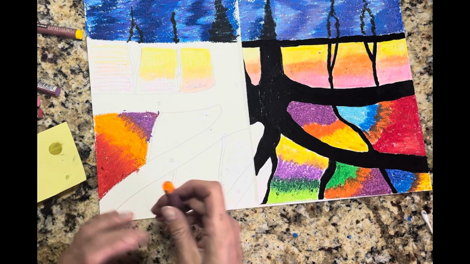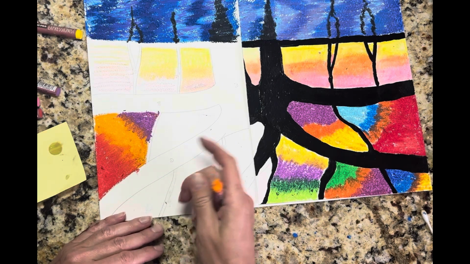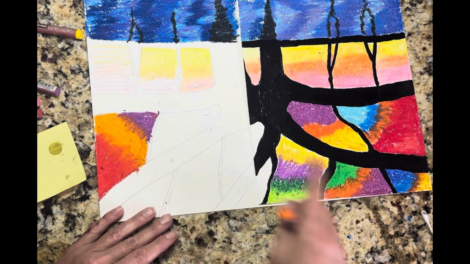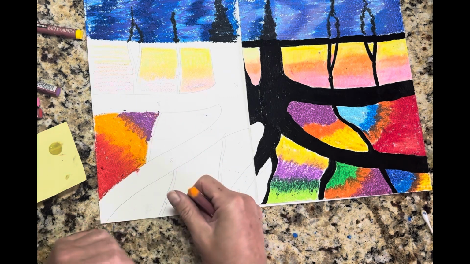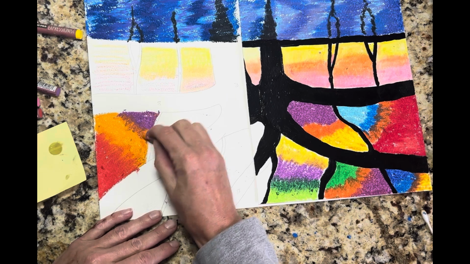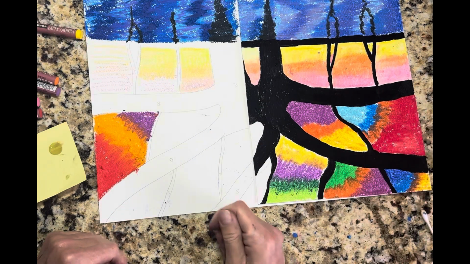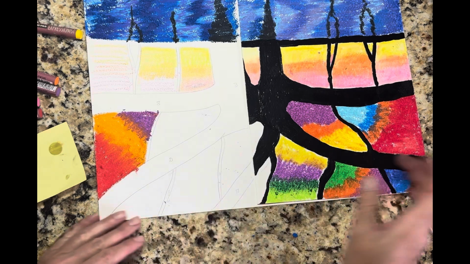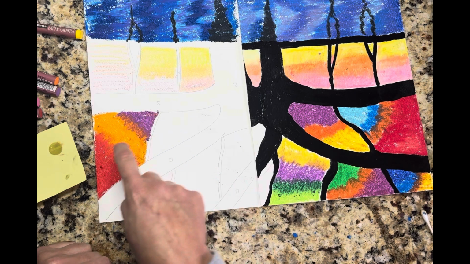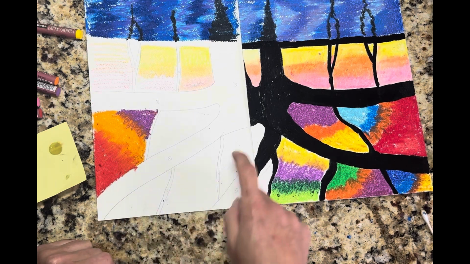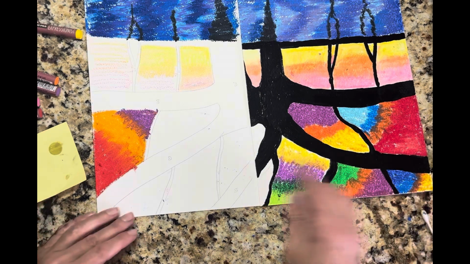If you feel like, oh, wow, I don't like that, you can take your fingernail or something like the side of a paper towel and kind of pull this off. It's just really thick like a crayon, and then start over. Or you can blend it with your finger and then use your paper towel to wipe your hand off. So this step takes a long time. There's a lot of compartments you're going to do. So make sure you get all your compartments filled all the way to the edges of the paper.